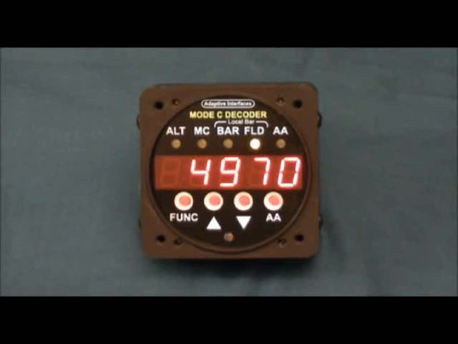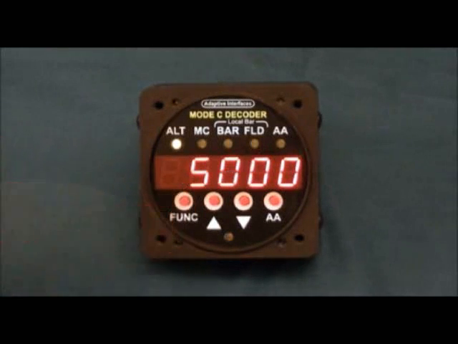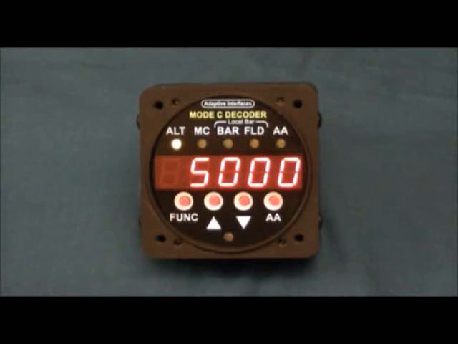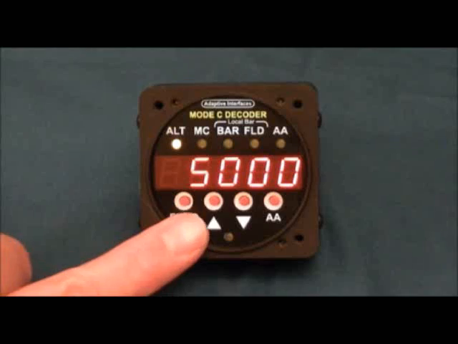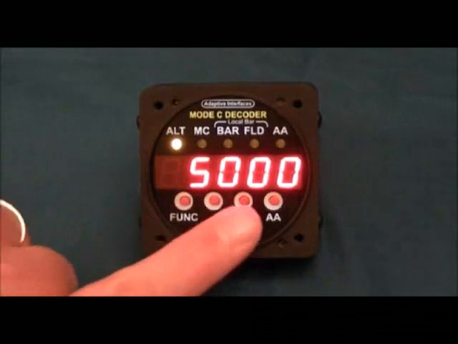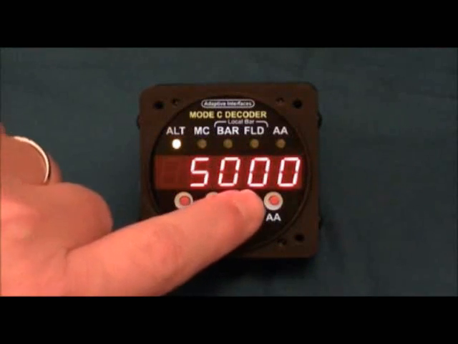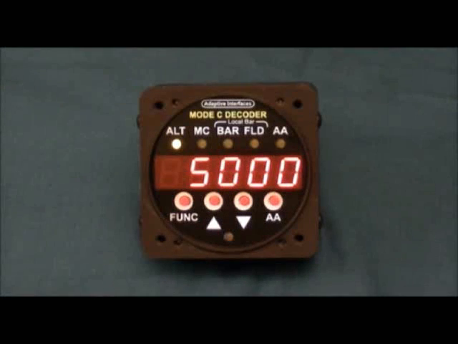When the instrument is in its normal operating mode, which is altimeter, the up-down arrows can be used to adjust the brightness of the display. And we can kind of do that right now. Step up the brightness, step down the brightness. And we'll use the lowest brightness setting right now because that's the brightness level that works best with the video.